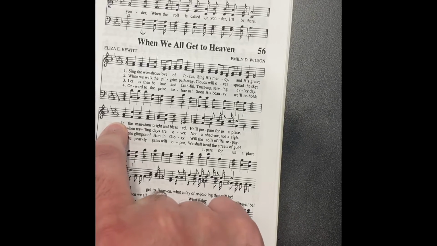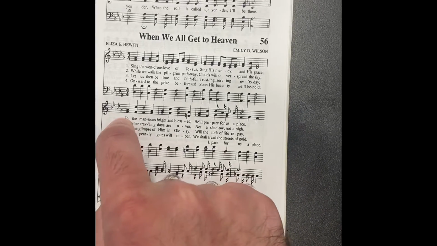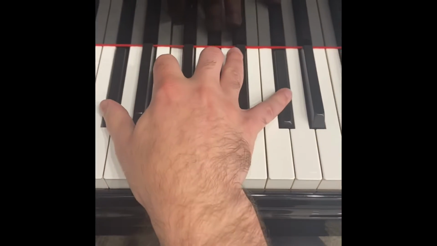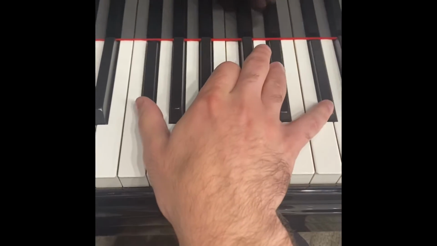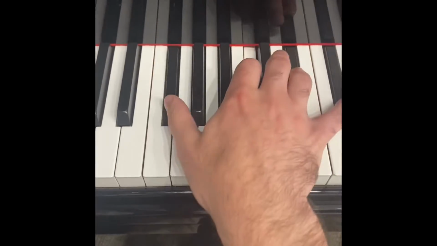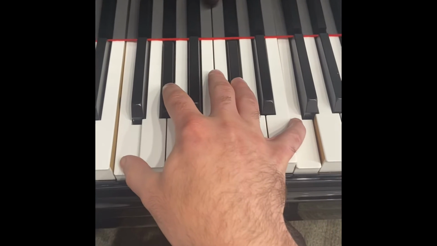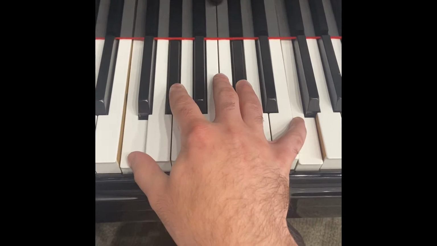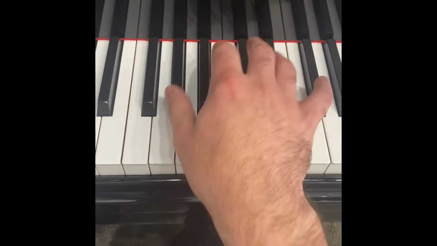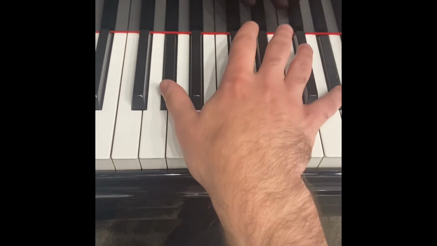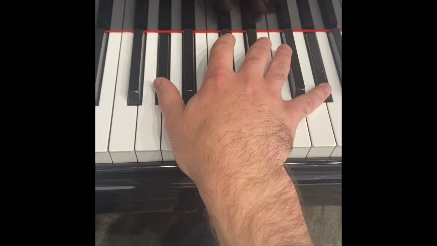Okay, so what might that look like at the piano? Let's take a look here. Okay, so in the key of D flat here, there's beat 3, and then beat 4, we need to do some kind of run with 3 notes, and the 4th one is going to be our A flat. Now we've got some options here.